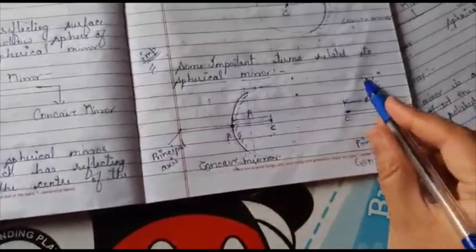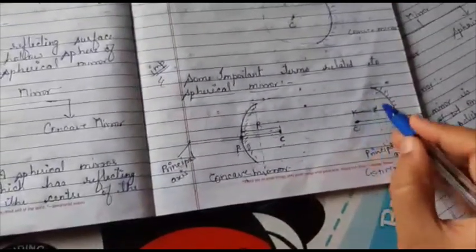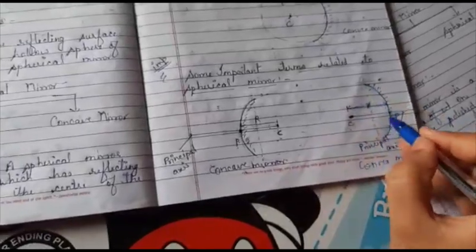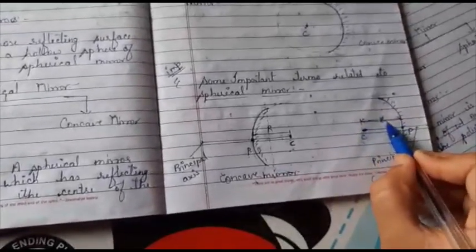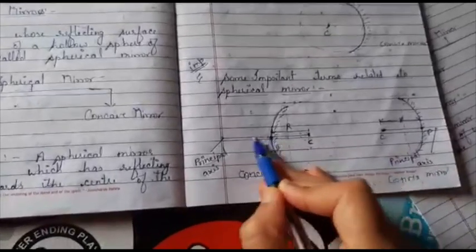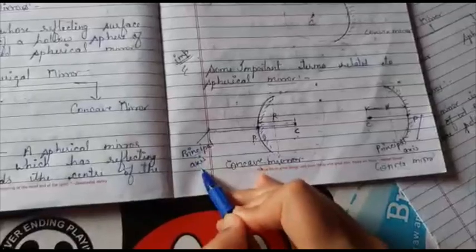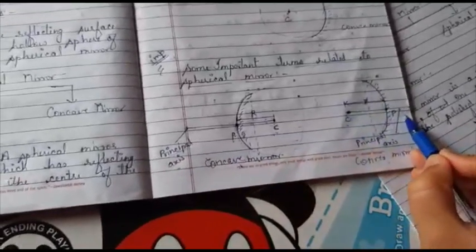Same as that one, your spherical surface is your concave mirror. The center of that spherical glass is known as the center of curvature. The center of this mirror is known as the pole. The distance from C to P is known as the radius of curvature. Then the principal axis is the axis, the line which is joining P and C. Same here, the line joining C and P is known as the principal axis.